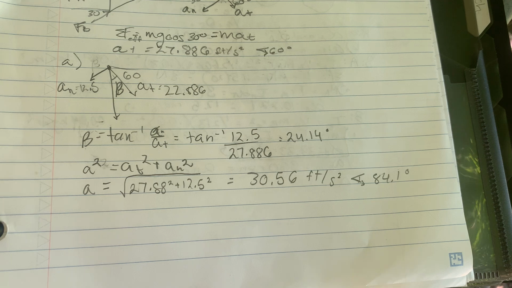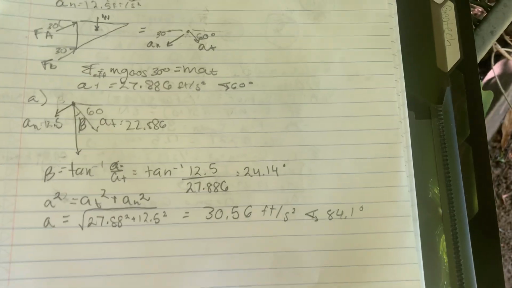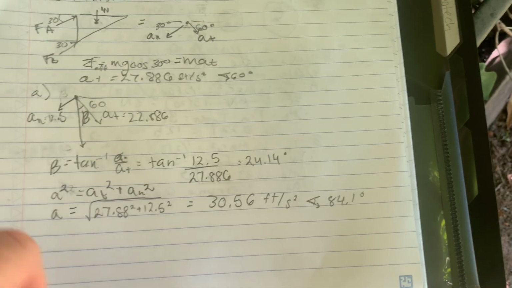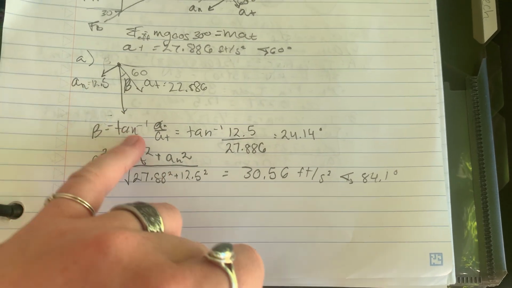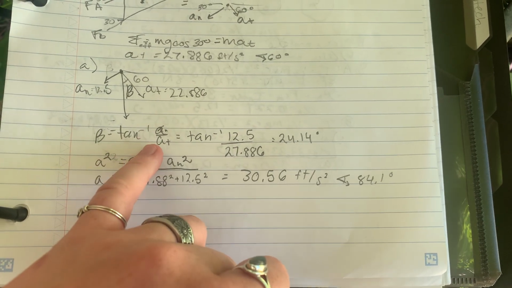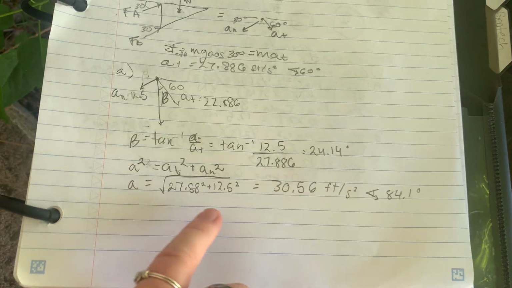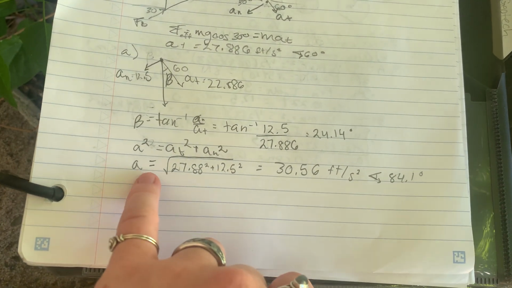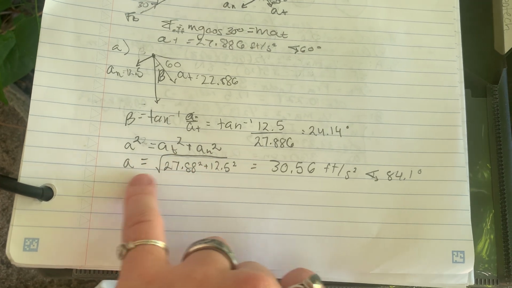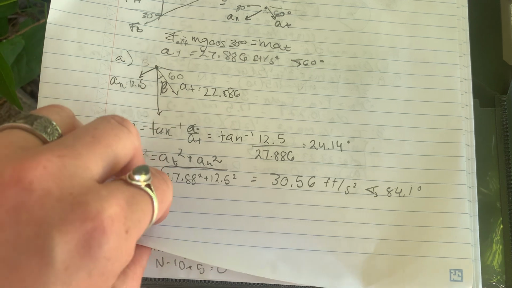And solving this, in terms of solving the general acceleration, you have to solve for this angle right here. So I did that using the inverse tangent, or arctangent, of an over at, and I got 24.14 degrees, and then solved for the hypotenuse and got 30.56 feet per second squared.